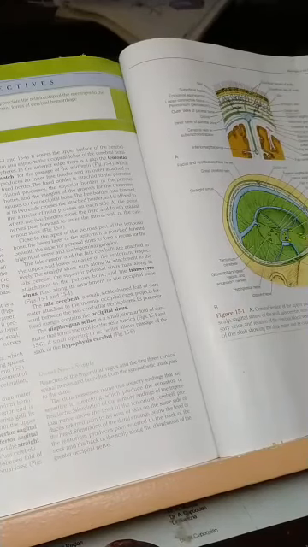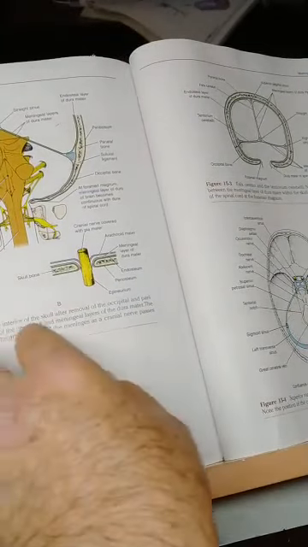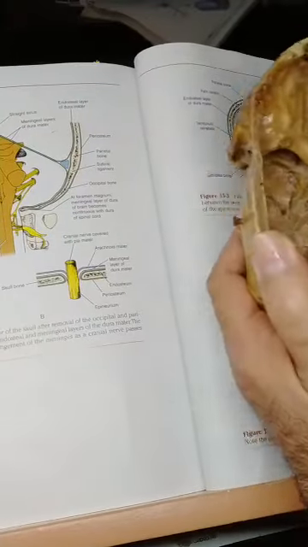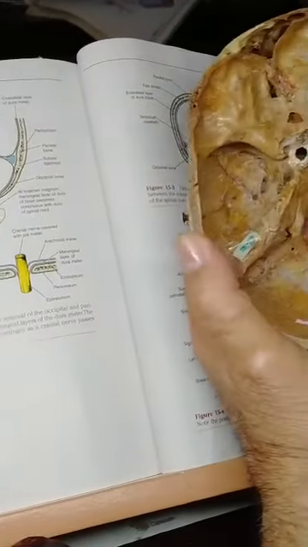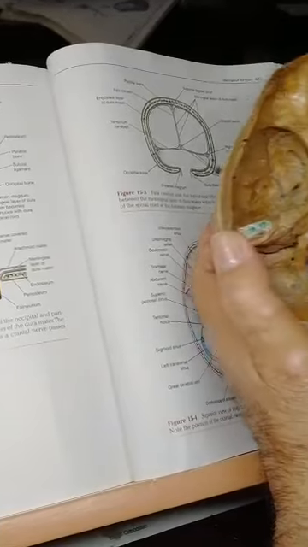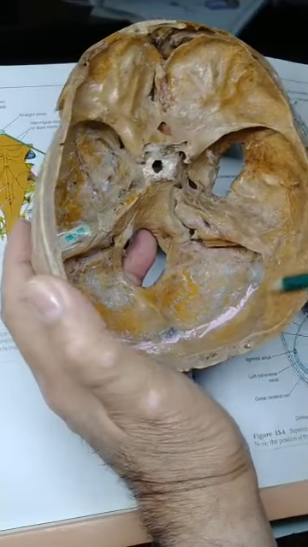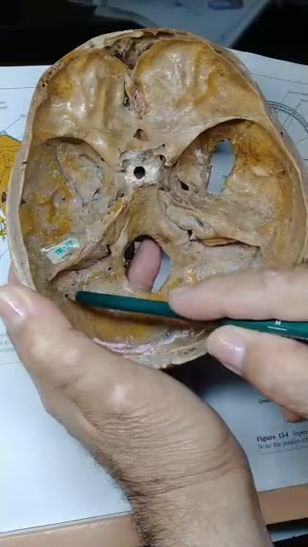If we are going to recapitulate, let me enumerate again the sinuses. We have mentioned the superior and the inferior sagittal sinus, the confluence, the transverse, and the sigmoid sinus.